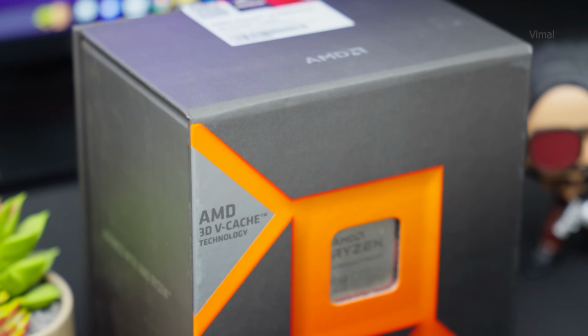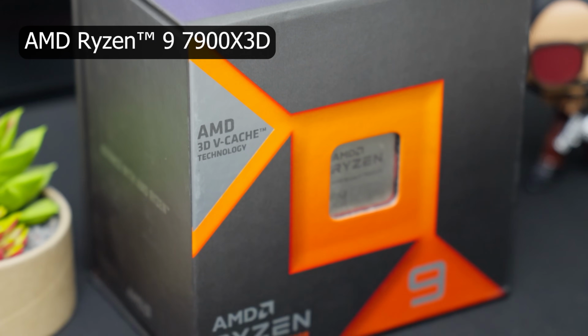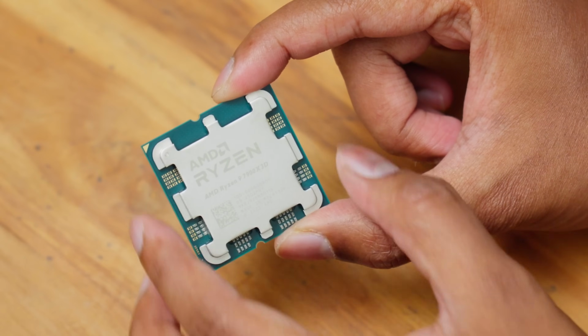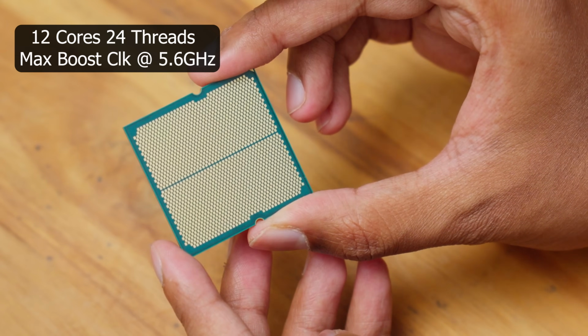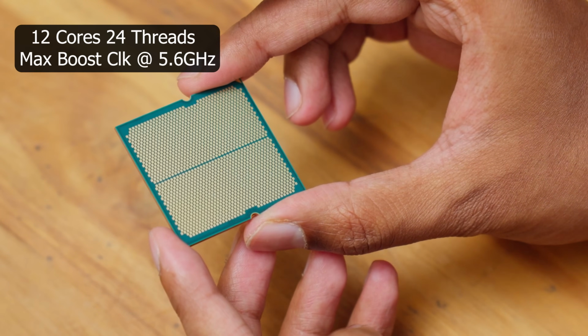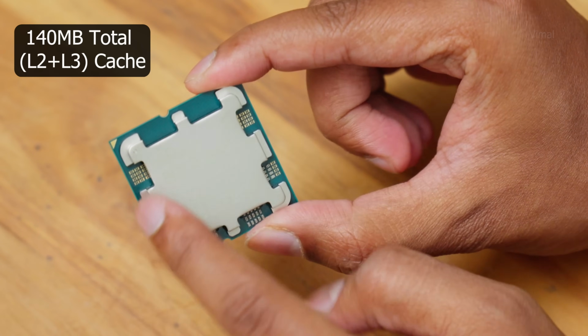As I've told you, today for our PC build tutorial, I have chosen AMD's Ryzen 7900X3D CPU. This is a monster gaming CPU, guys, with special 3D V-Cache technology. It features 12 cores, 24 threads with a max boost clock of up to 5.6 GHz and has a massive total cache, L2 plus L3 combined, of up to 140 MB. I totally forgot to talk about this thing.